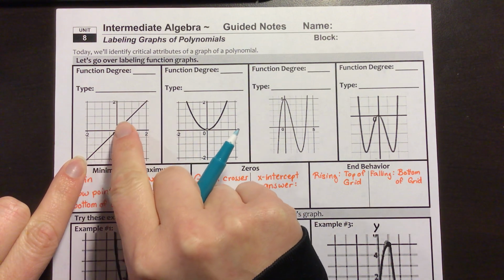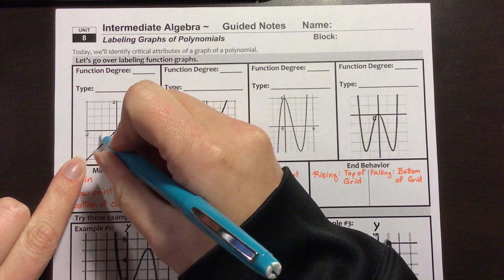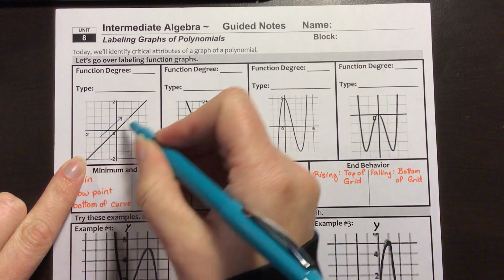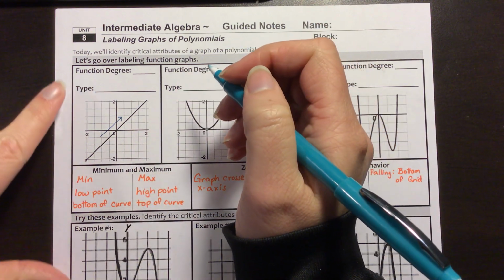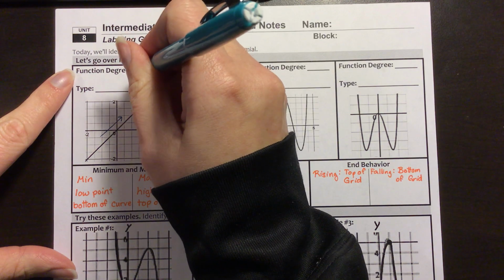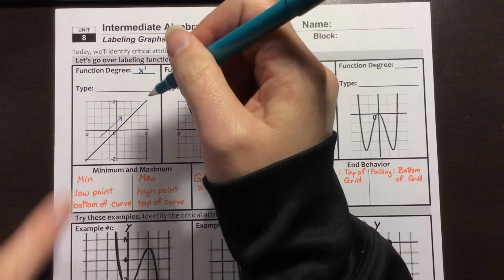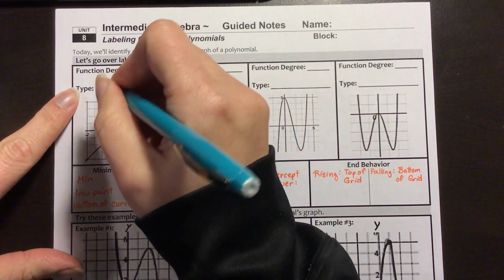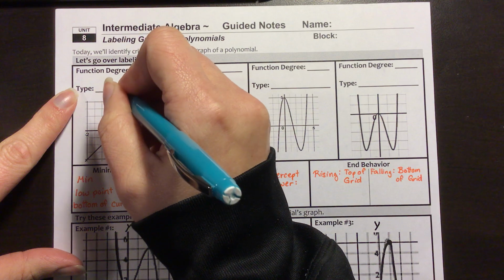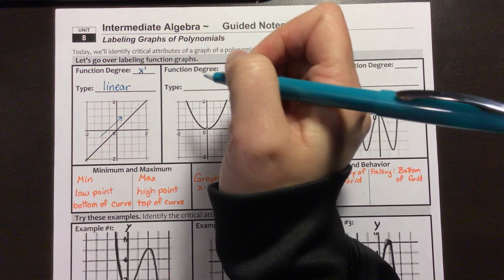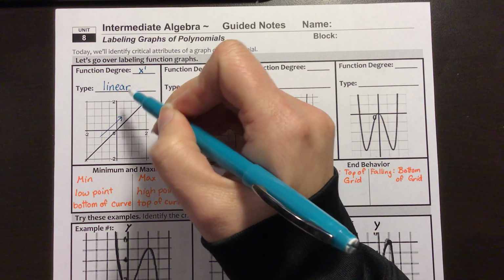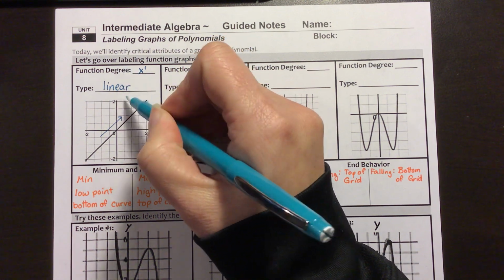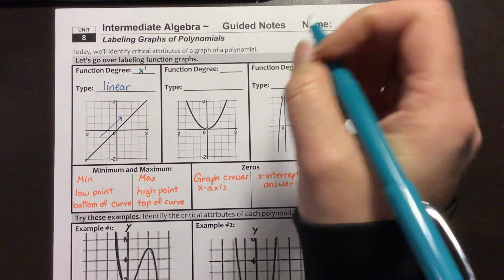This graph is always moving up. That is one direction. I'm going to draw a little arrow to show that the graph is moving up. Since it is moving in one direction, that means that we have the function degree of x to the first power. The 1 is because the graph is moving in one direction. The word that we're going to use for that is linear. So anytime we had a 1 as an exponent, the function type, or classifying the function based on degree, is the word linear.